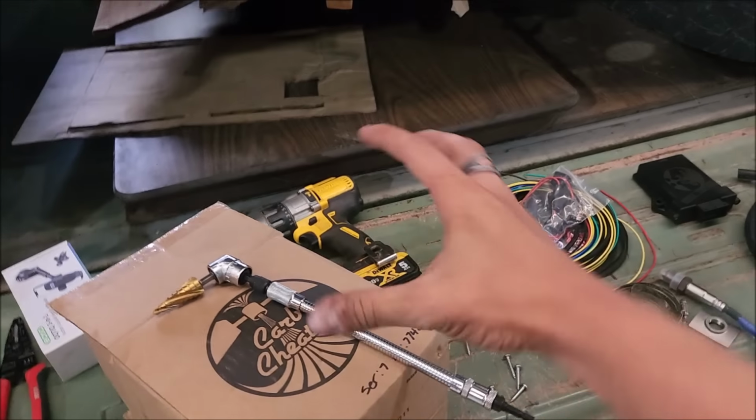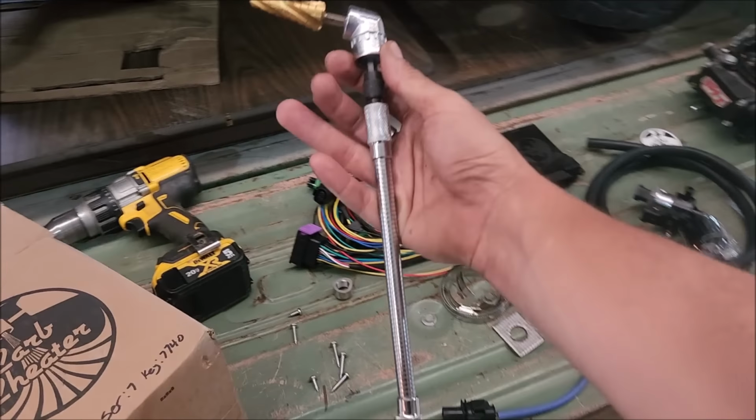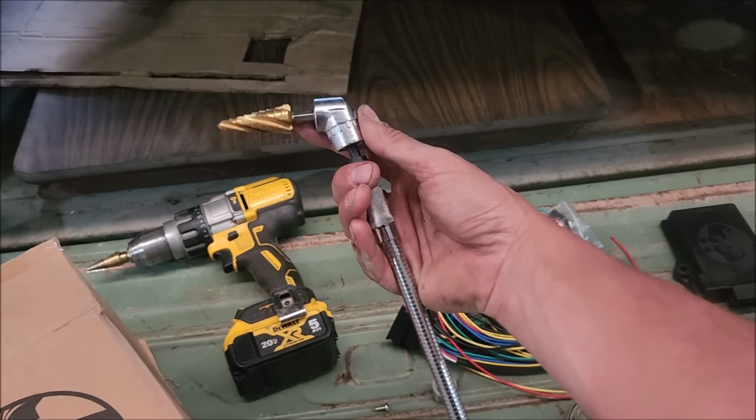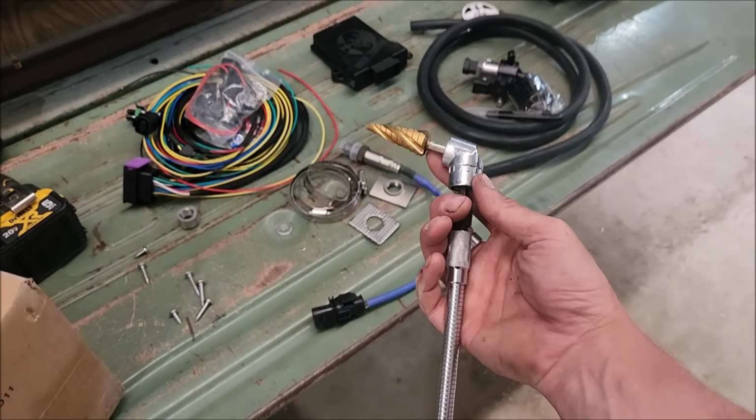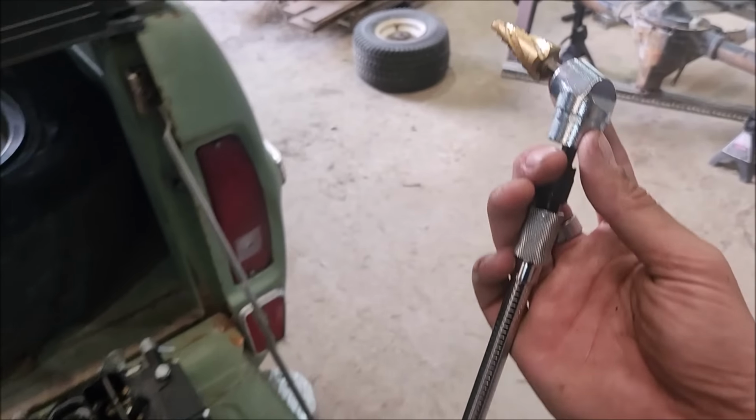Now that can be tricky because it's kind of tight, but you can pick these bad boys up on Amazon for like $15, and I highly recommend them. They're handy to have anyway. I'll leave the link to this one below, but just this and a simple step bit, and this whole procedure gets really easy. So with that, let's figure out where we're going to put this thing.